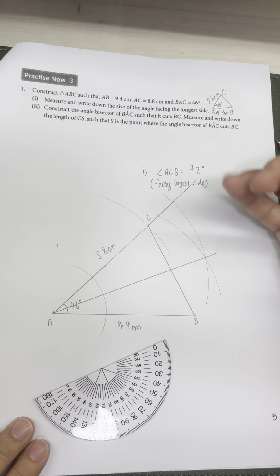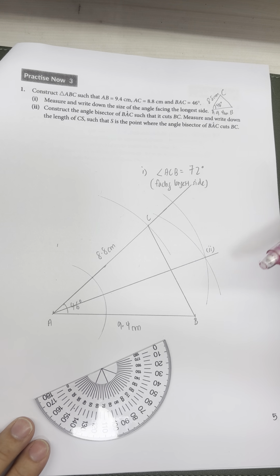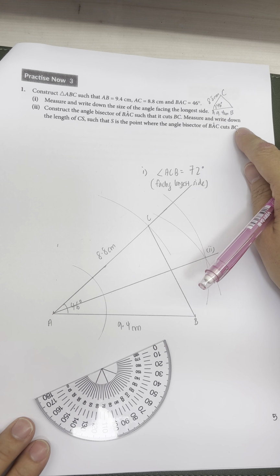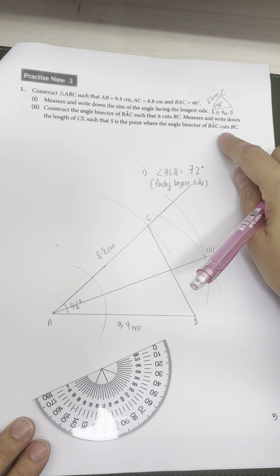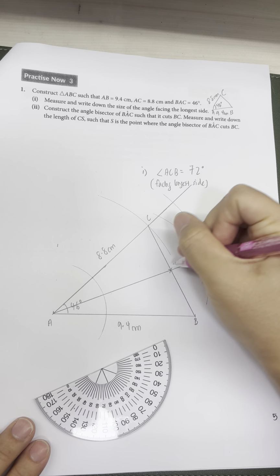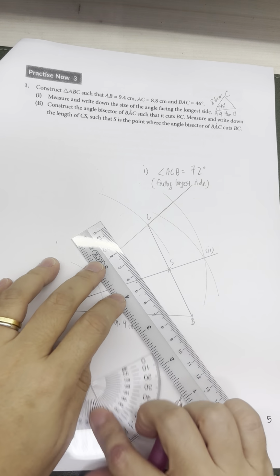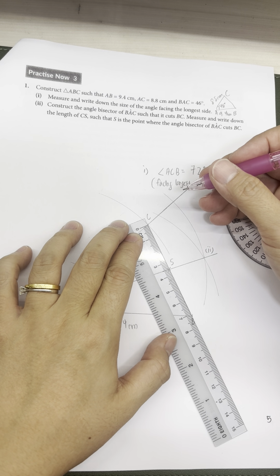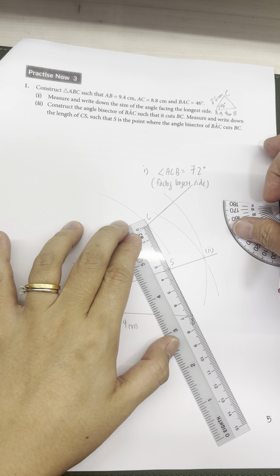Since the question has more parts to it, I will label this as part 2. Then I also need to measure and write down the length CS, such that S is a point where the angle bisector cuts BC. So this is S. And go ahead to use my ruler to measure CS, which is 3.5.